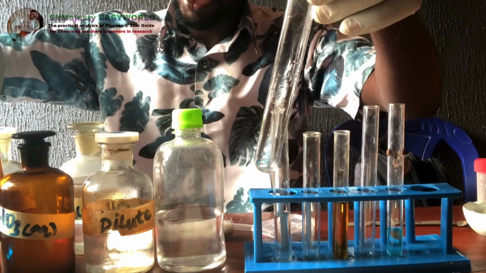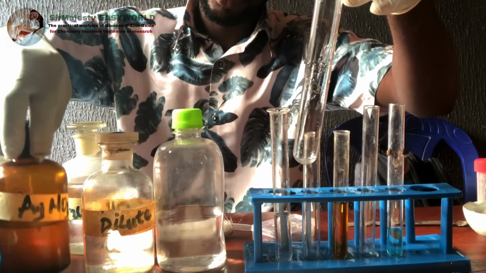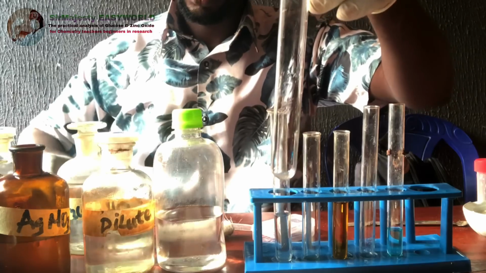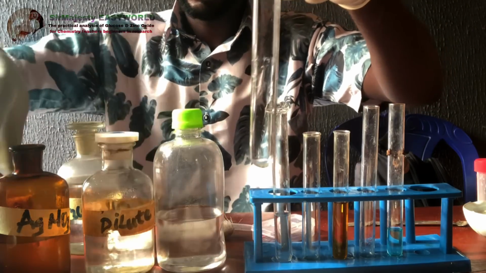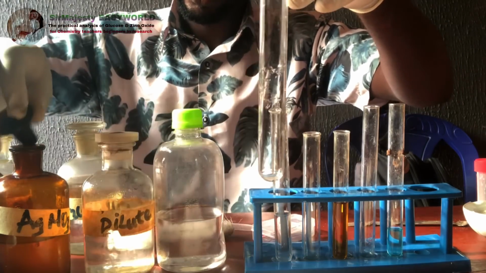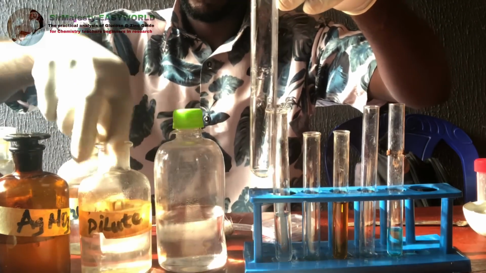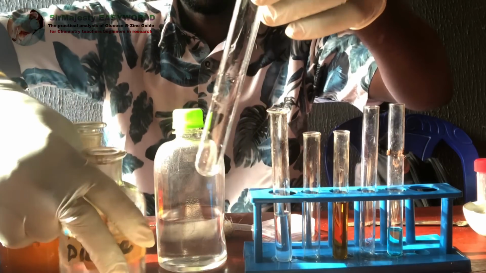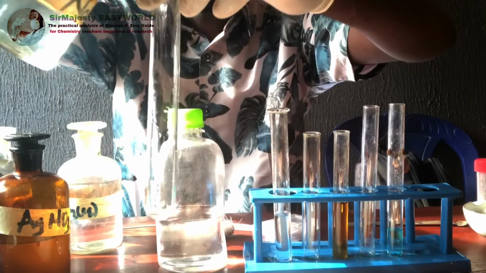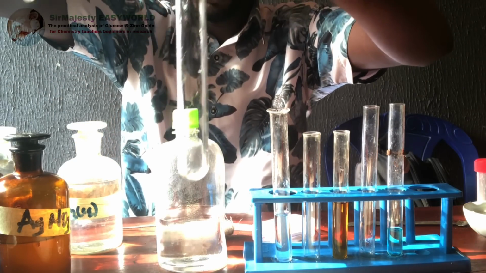First, you might make the Tollens reagent. How you are going to make the Tollens reagent is to add silver nitrate to sodium hydroxide, or add sodium hydroxide to silver nitrate. So we need sodium hydroxide, silver nitrate, and aqueous ammonia.